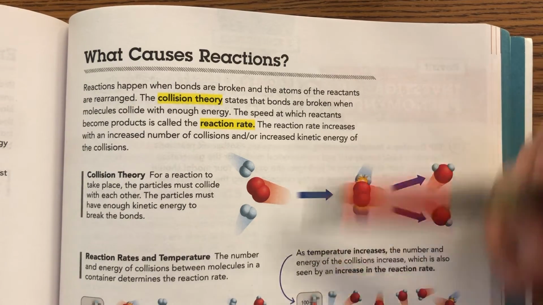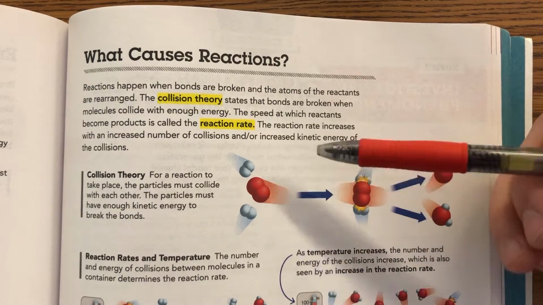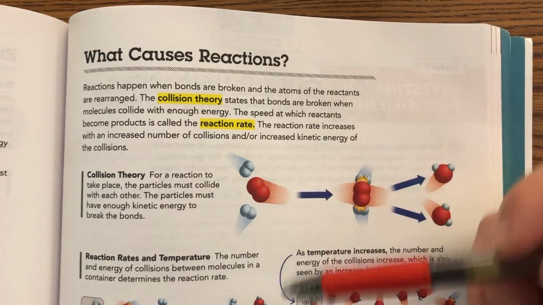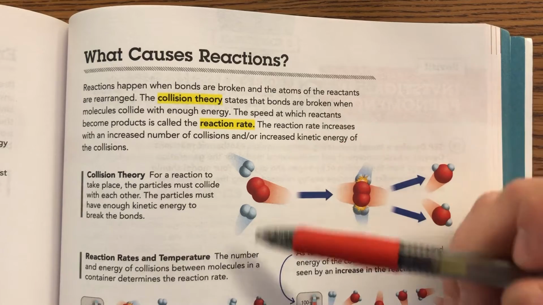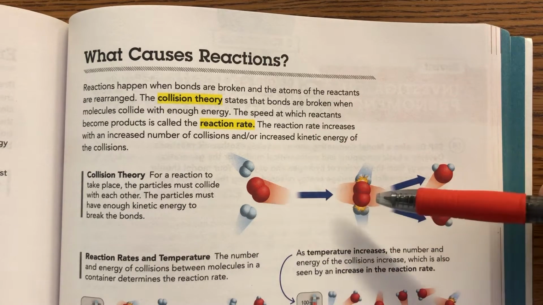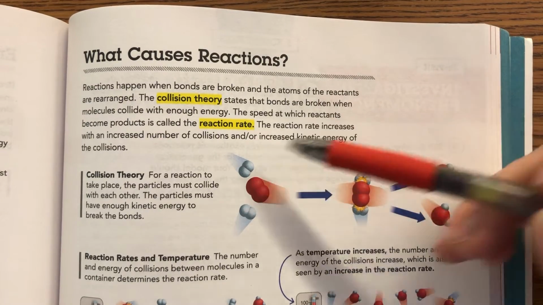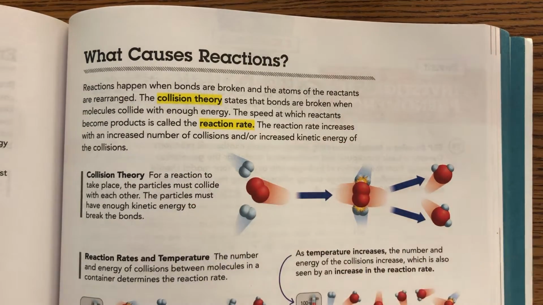But when I add heat to the gases, what do the gases start doing? They start vibrating faster, right? Because that's what temperature really is. Temperature is just how fast the molecules are moving. And if they're moving faster, they're going to bump into each other with enough force to break the bonds to form water molecules, okay? And the speed at which this reaction takes place is called the reaction rate.